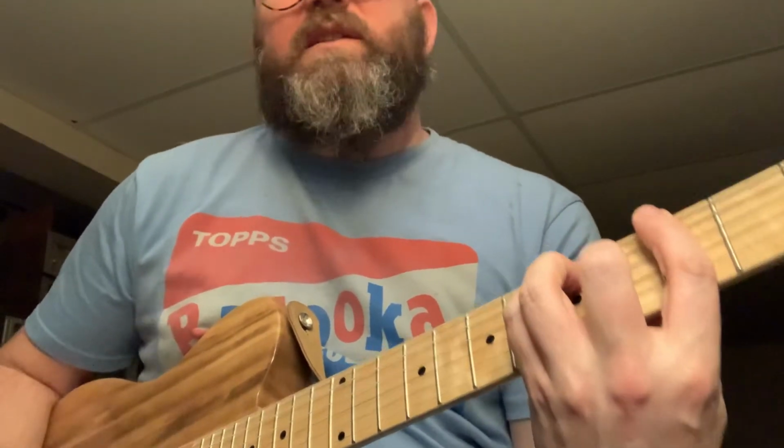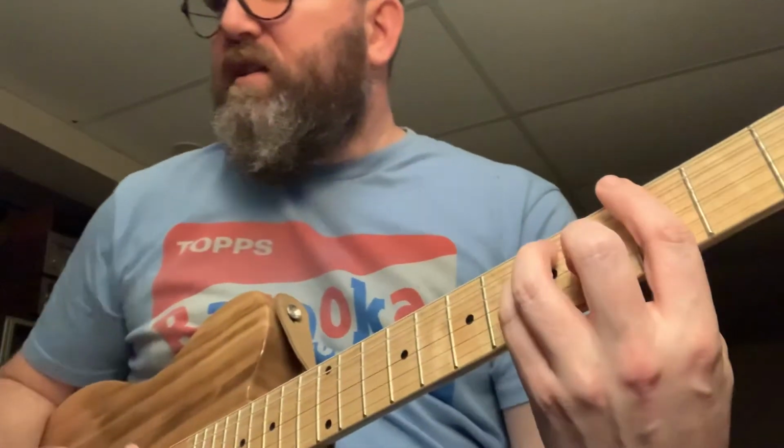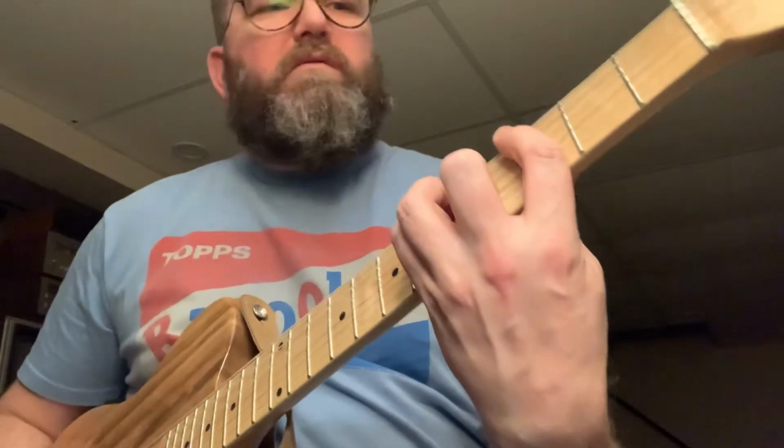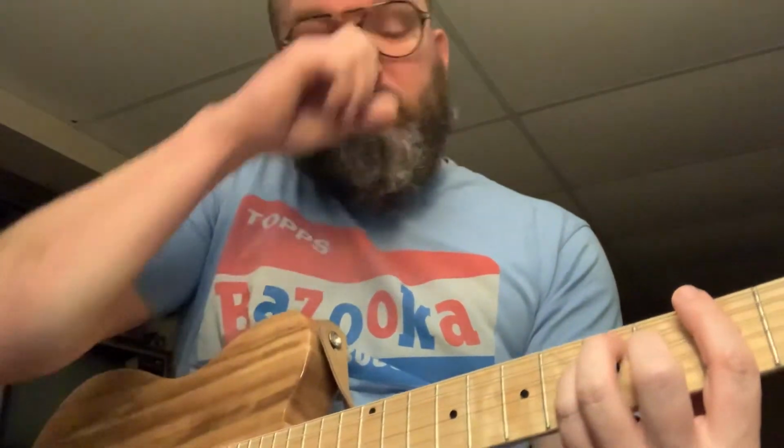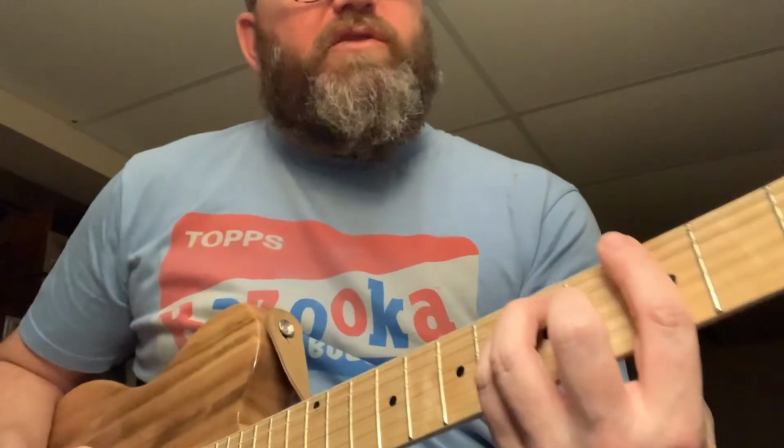There's a sameness to those kinds of chords. They just fit so easily together. There doesn't seem to be a lot of tension and release between those two intervals.